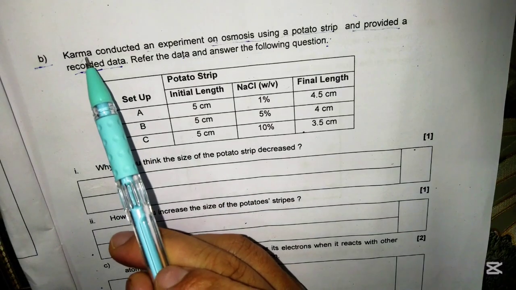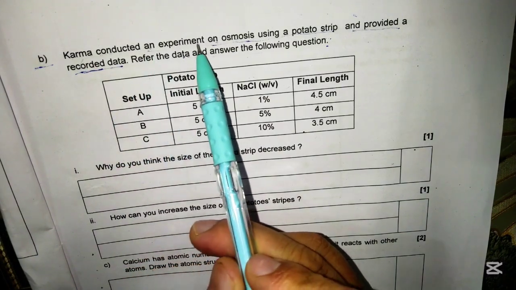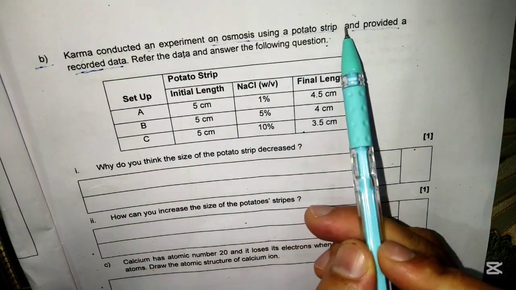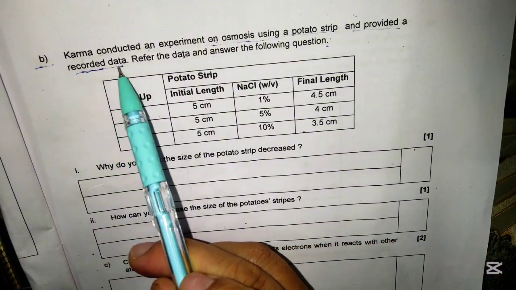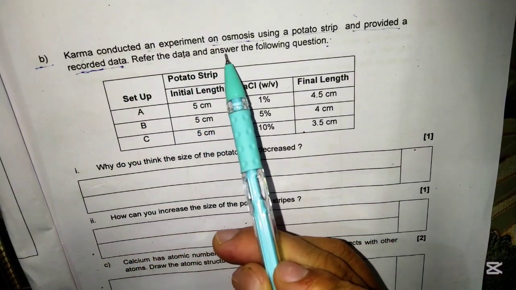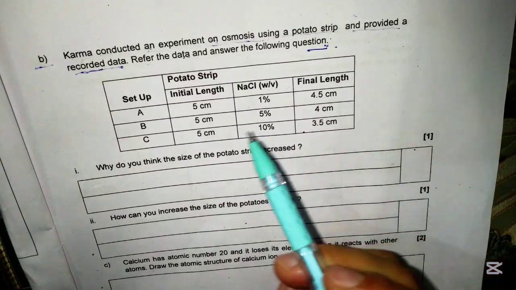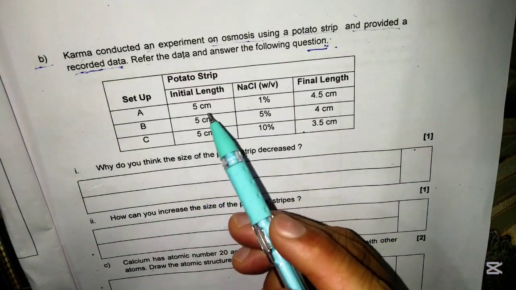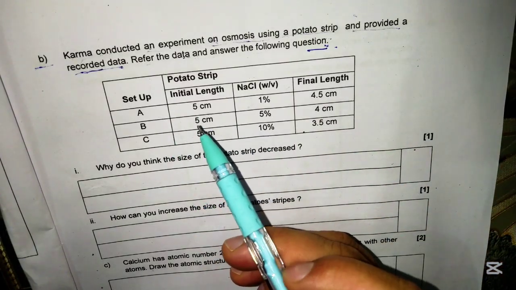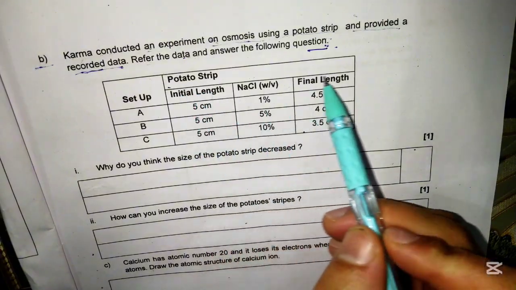Here the question is: Karma conducted an experiment on osmosis using a potato strip and provided recorded data. Refer to the data and answer the following questions. Now, in the table of recorded data, first of all, the potato strip.